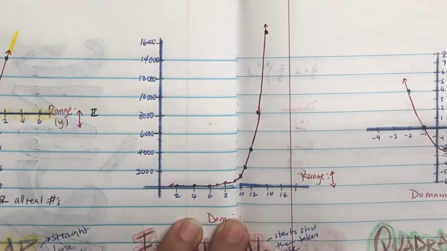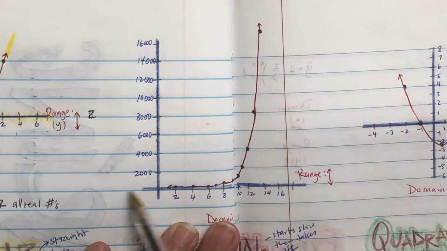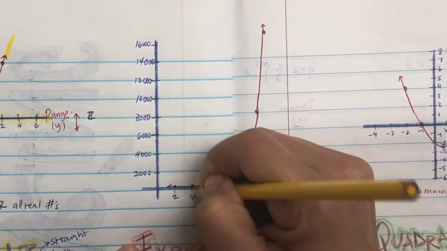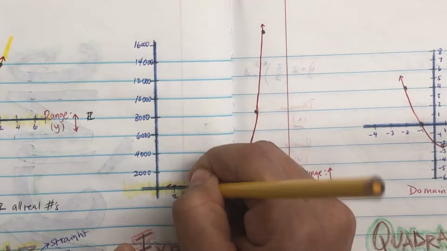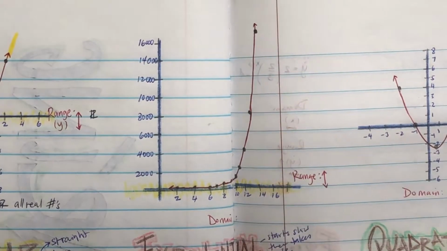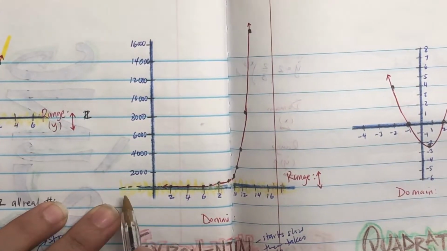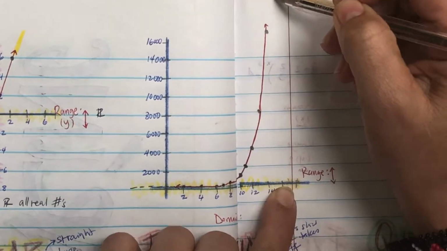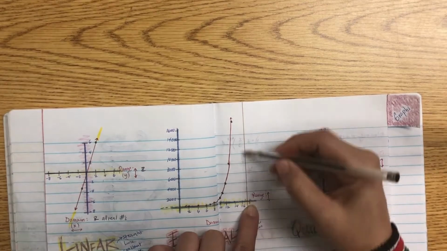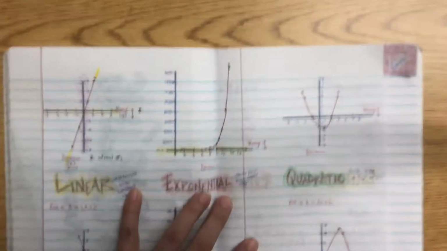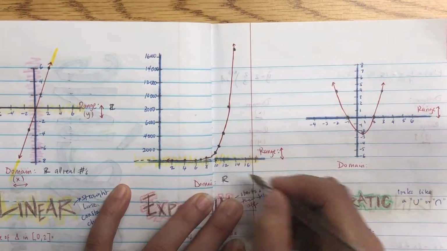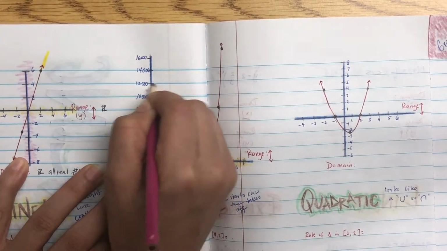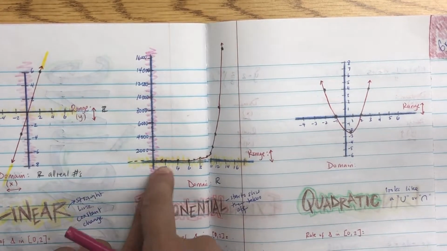All right, let's take a look at another one. Again, domain is X. I'm going to color in my X. So here's my yellow. Then I'm going to extend my line for my graph. And then I'm going to look all the way on the left. Is there a graph? Yes. I'm going to look all the way on the right. Is there a graph? Yes, it goes off the paper, but there is a graph. So for exponential, again, my domain is all real numbers. And here's a little shortcut for you. For exponential, it's always domain all real numbers.